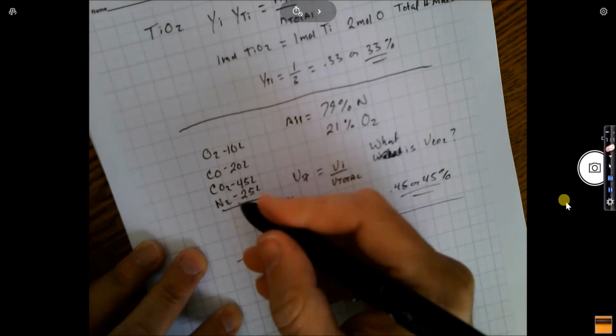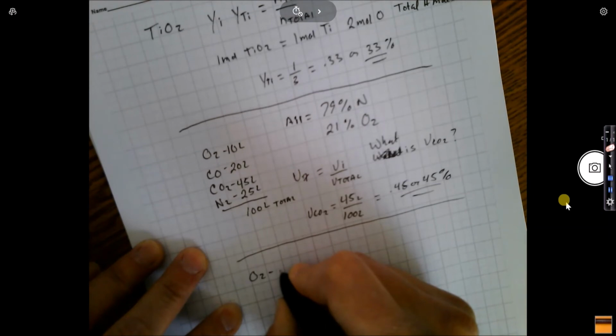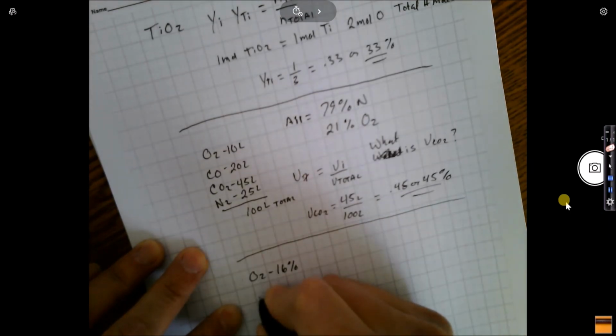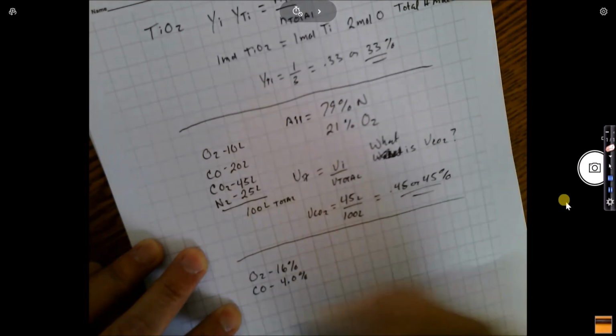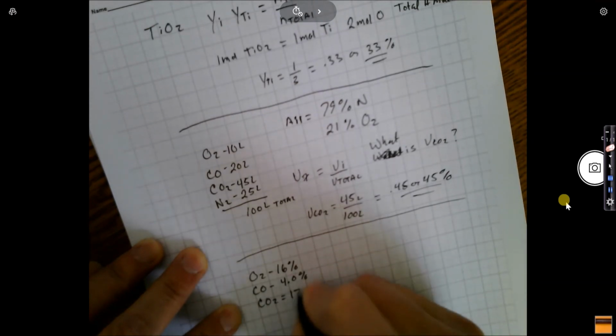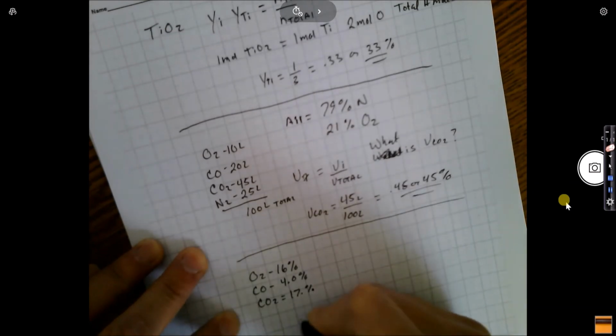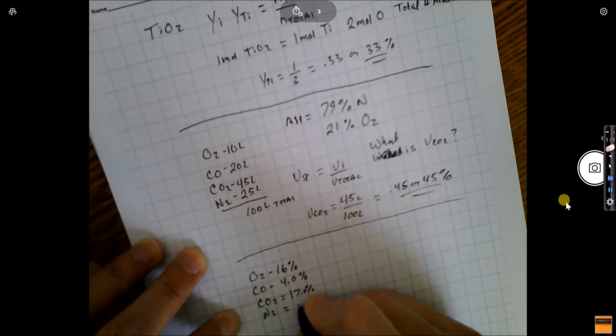So let's take a look at our exhaust gas again, and so we have O2, and it is 16%. And we have, again, our friend carbon monoxide. I don't know if it's actually your friend. I wouldn't breathe it. We'll say it's 4.0%, so it's somewhat clean. We say we have some CO2, and that's 17.0%. And again, our nitrogen, we say has 63%.